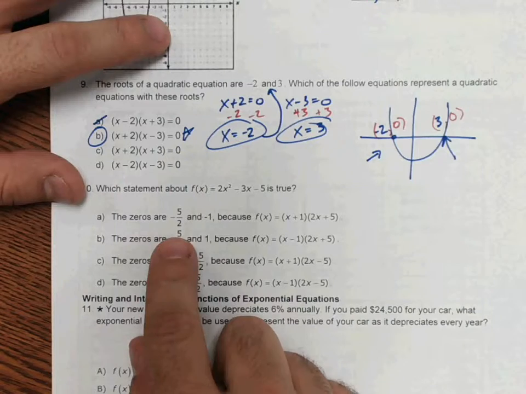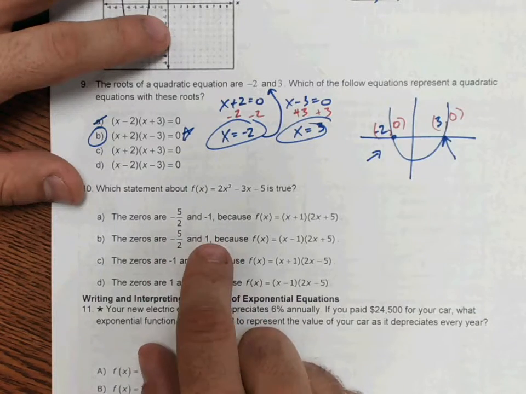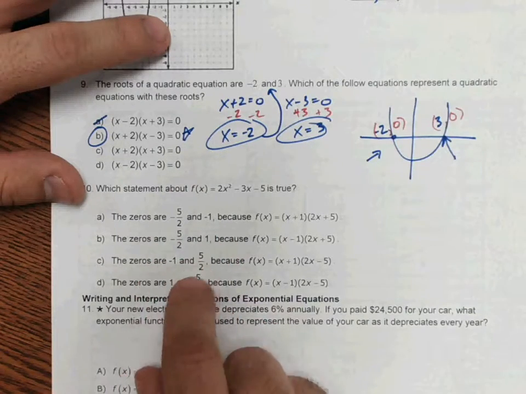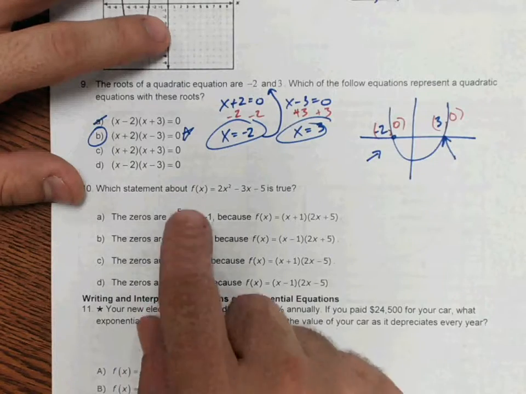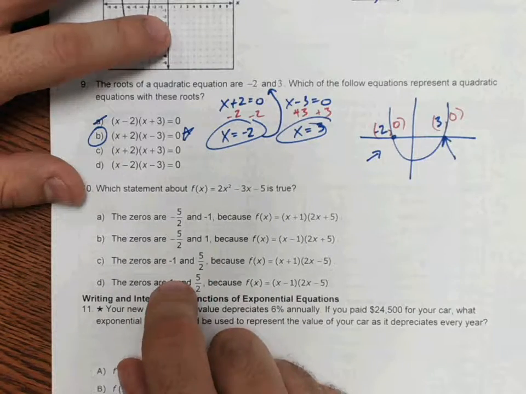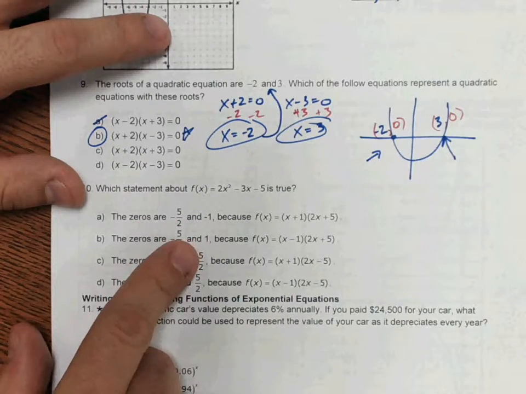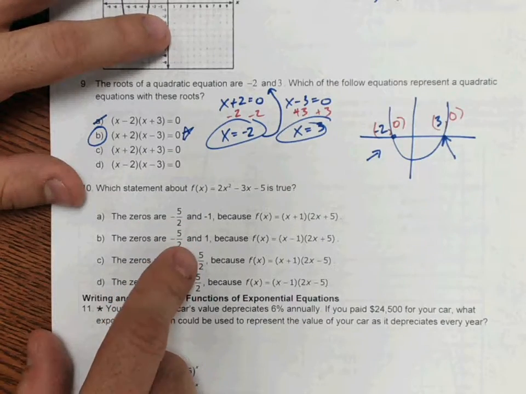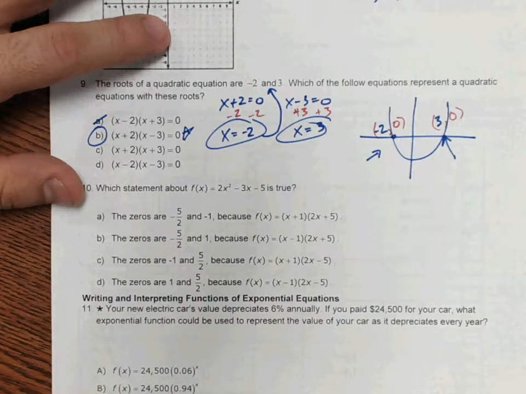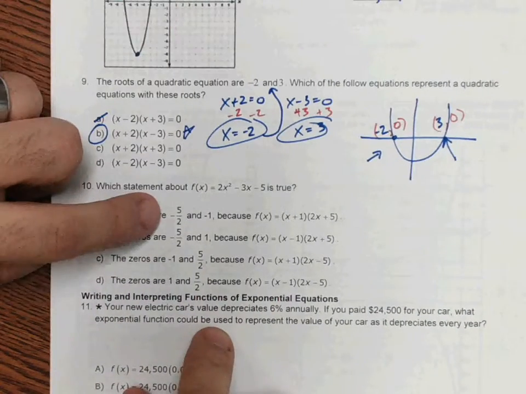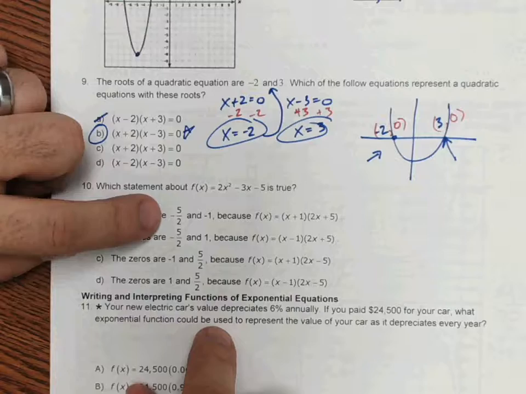This is negative 5 halves and negative 1, negative 5 halves and positive 1, negative 1 and positive 5 halves, 1 and 5 halves. So we could find the solutions on the calculator. The problem with that is that if we have negative 5 halves or positive 5 halves, that's not going to show in the table because the table doesn't look for fractions. It only looks for when x equals a whole number. So that's going to be less helpful to us.